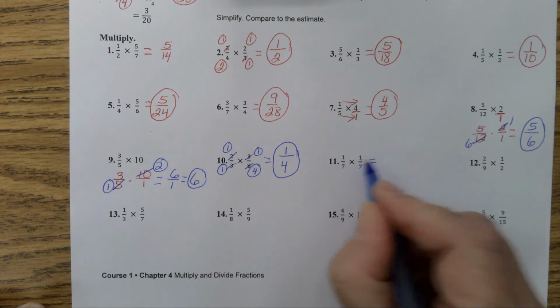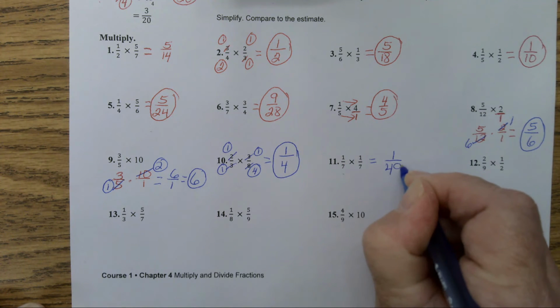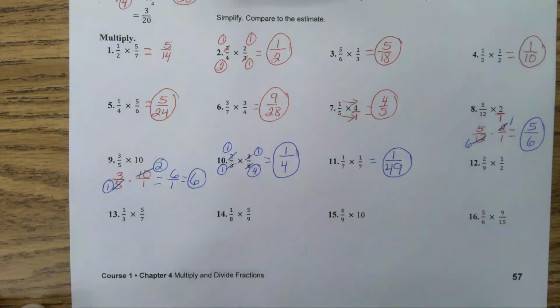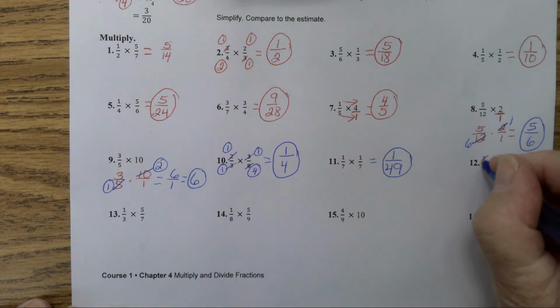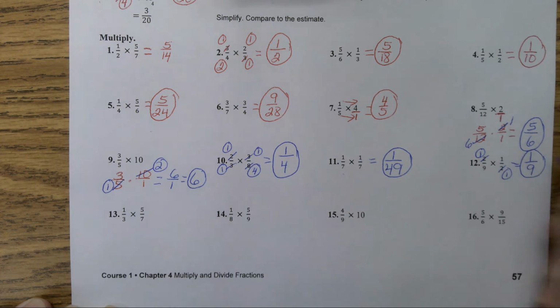1 times 1 is 1. 7 times 7, 49. 1/49. Number 12 does have a shortcut. 2 divides 2 and 2 divides 2. They turn into 1s. 2 divided by 2 is 1. 2 divided by 2 is 1. 1 times 1 is 1. 9 times 1 is 9. 1/9.